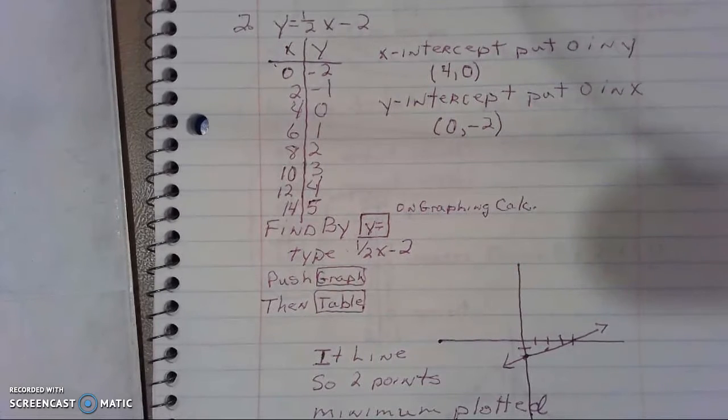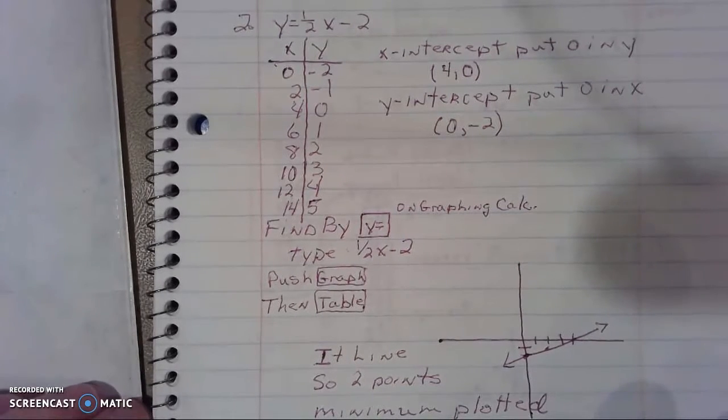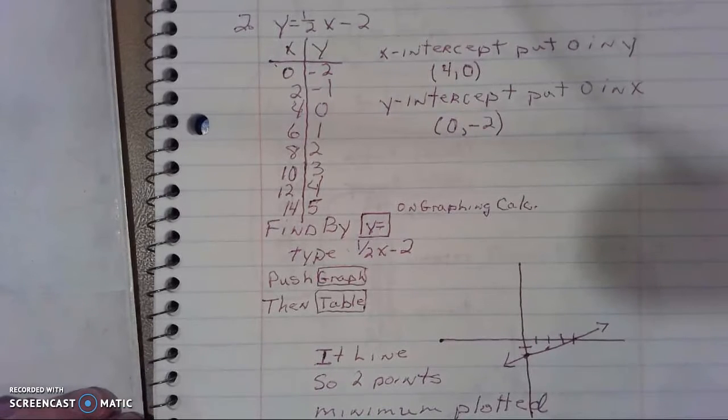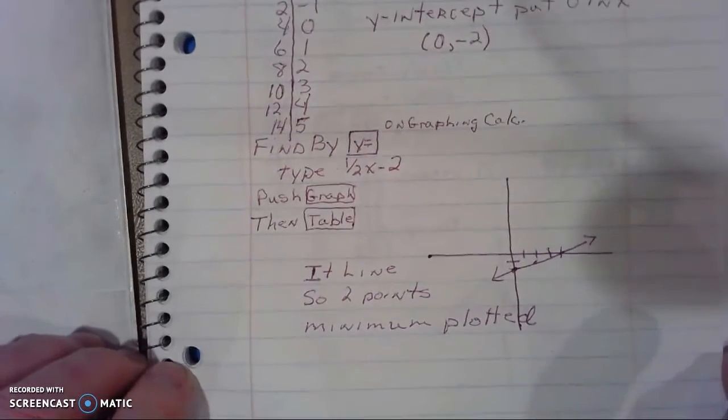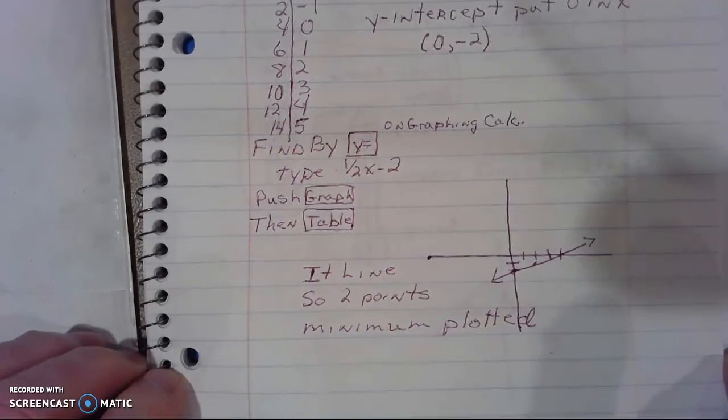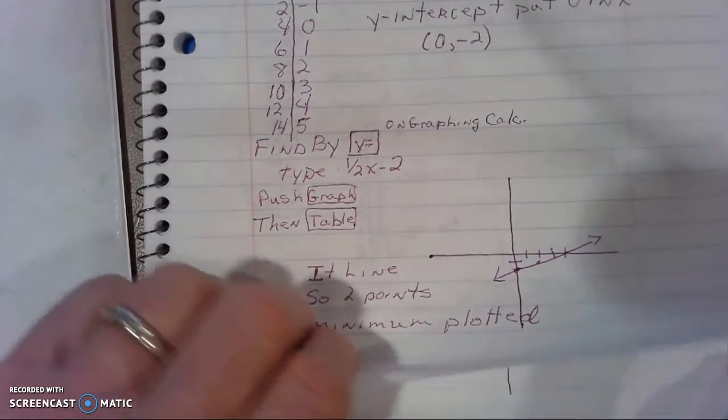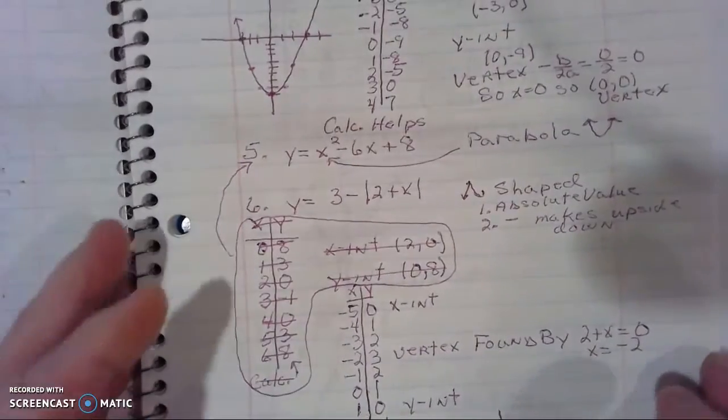Notice I put 0 in for the y, found the x-intercept. Then I put 0 in for the x and found the y-intercept. Notice my table of points, quite a few points there, using a graphing calculator. I typed in y equals 1/2 x minus 2, then I hit graph, then I hit table. Then I plotted the points. It just took 2 points to graph it, because it was a line.